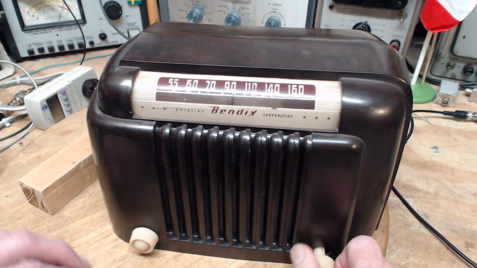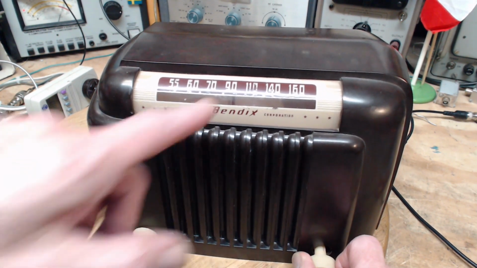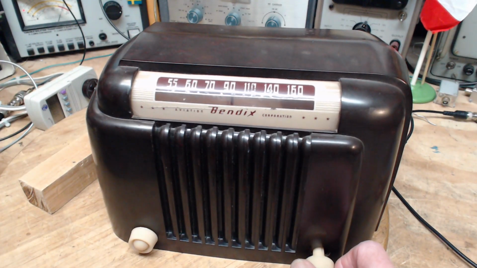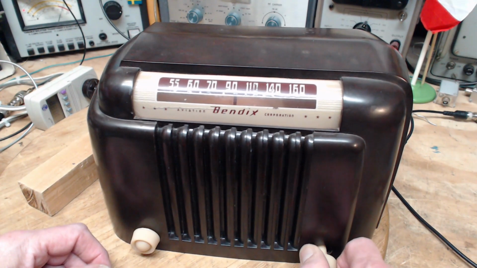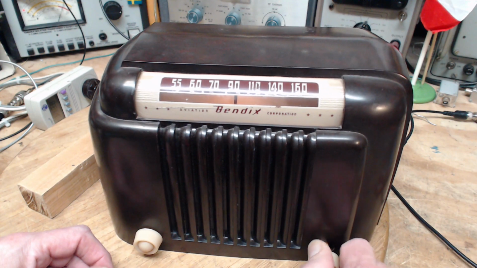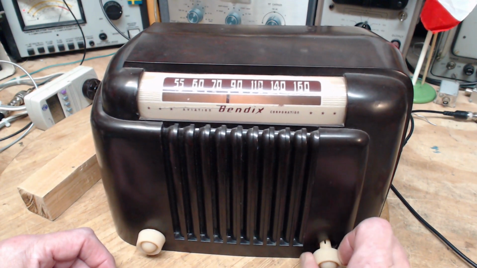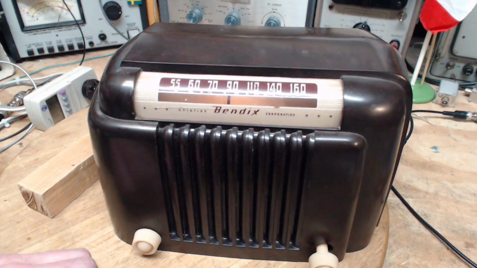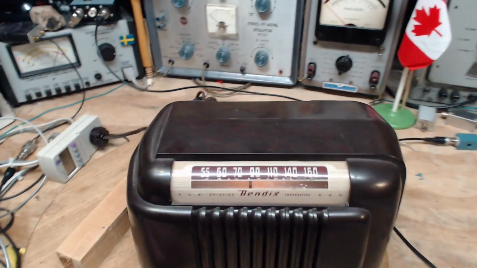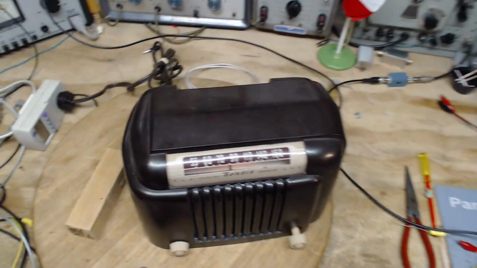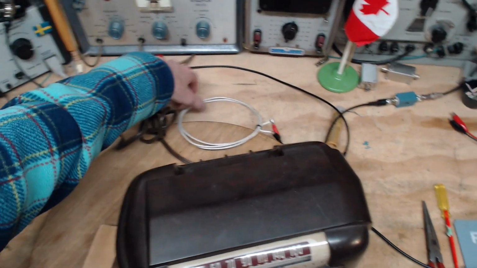So we can start by looking for the French station, which should be right around here. So I have the booster loop, but it's just a little distance from the radio right now. You can see it's just laying back here. So I'm just going to flip it up against the antenna.